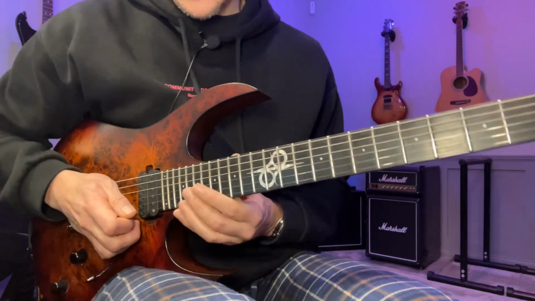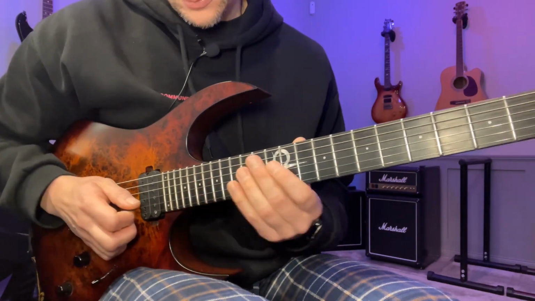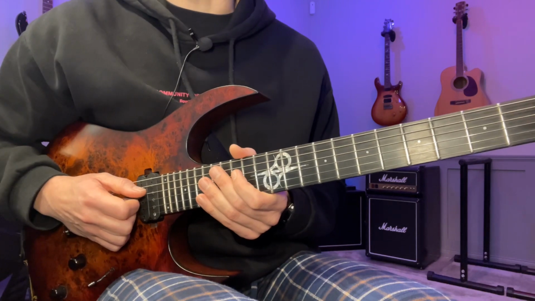We start here on the 22nd fret of the high E string. No, we don't. We start here on the 15th fret of the D string.